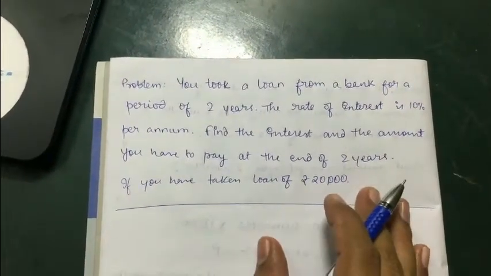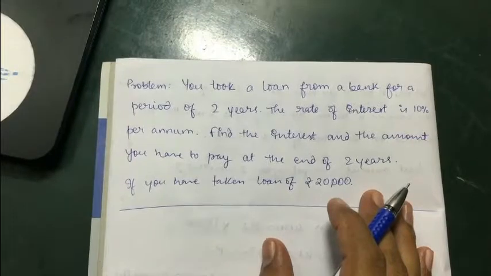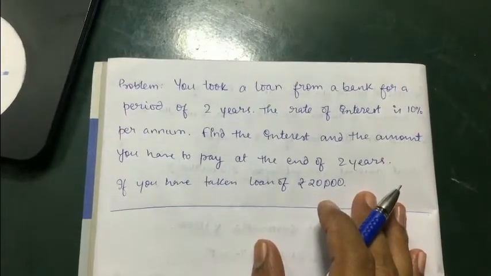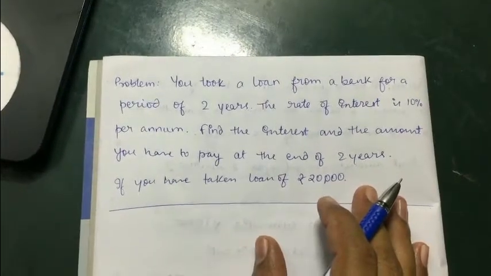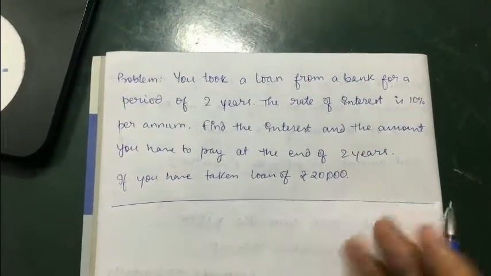a period of 2 years. The rate of interest given is 10% per annum. So here we have to find the interest and the amount that you have to pay at the end of 2 years. Let's say that you took a loan of rupees 20,000.